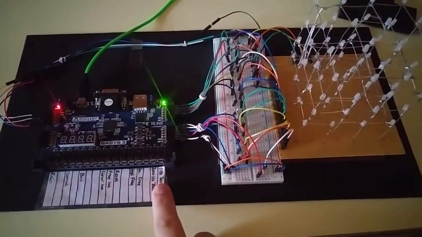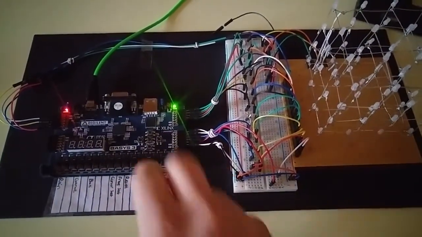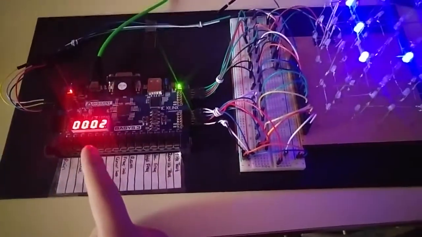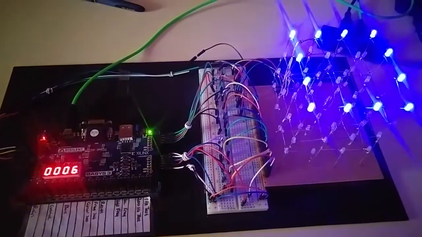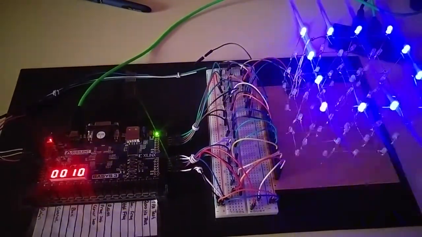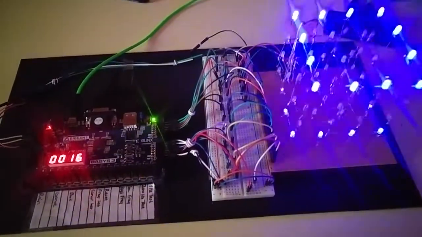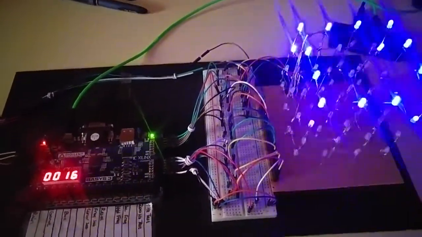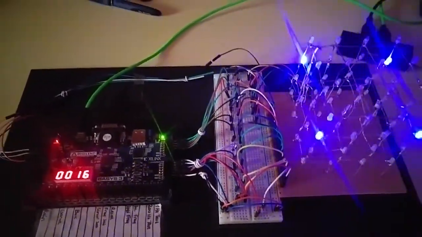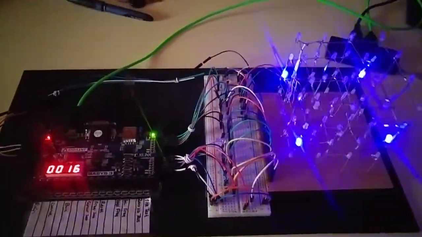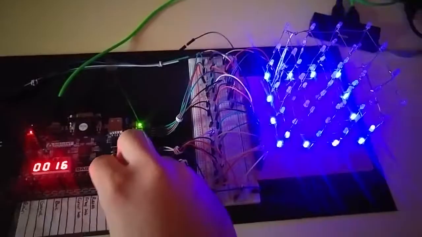These two were test modules, and another test module is where the frequency increases automatically, as you can see. I can hold a value, and that value gets set statically. This pattern is 16 Hz now.